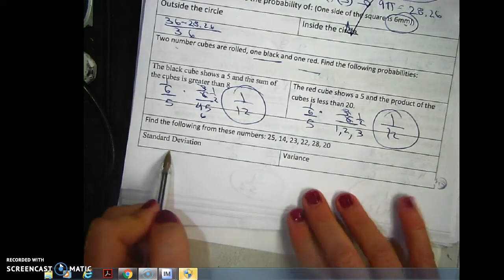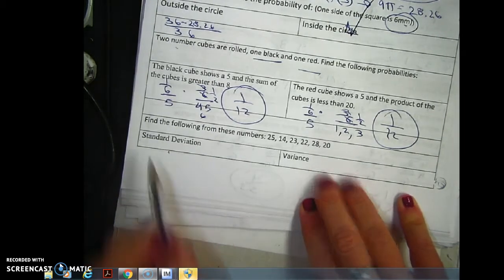Find the following of these numbers. So you find the standard deviation. That'll take me a minute.